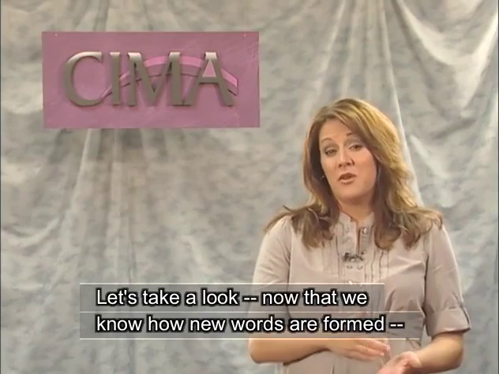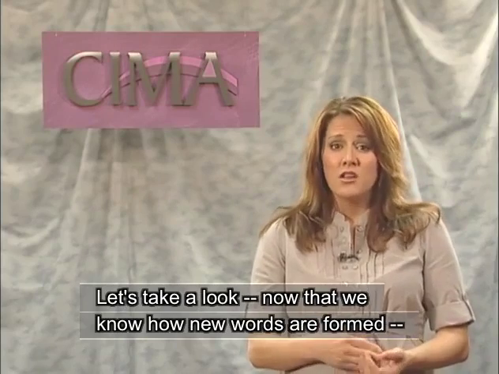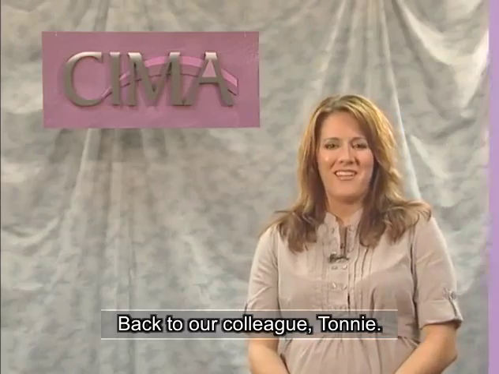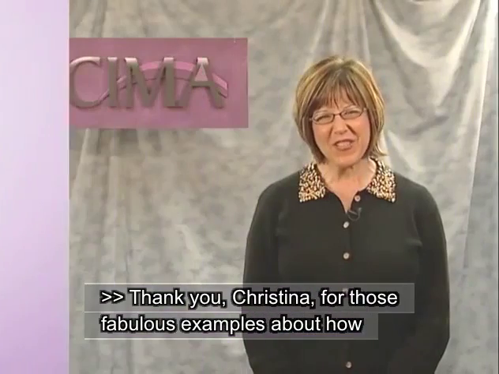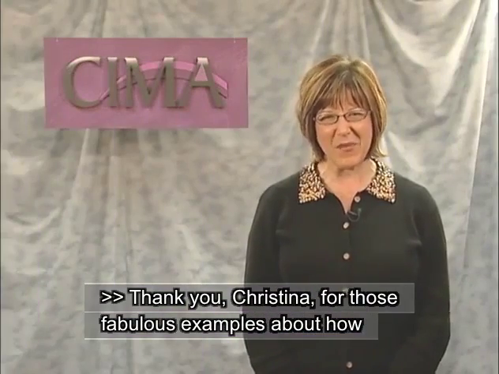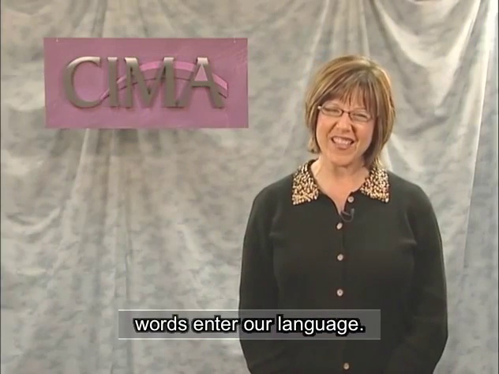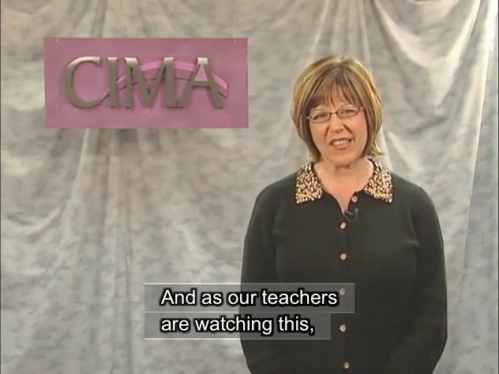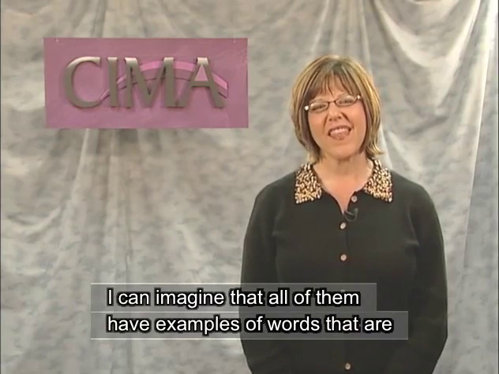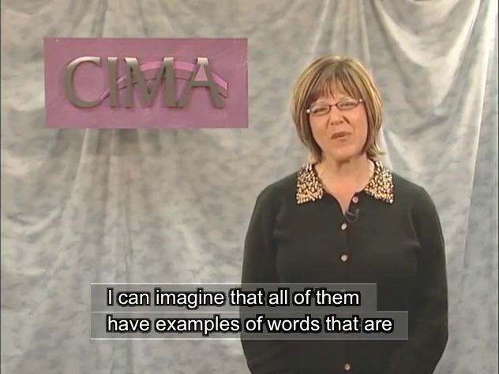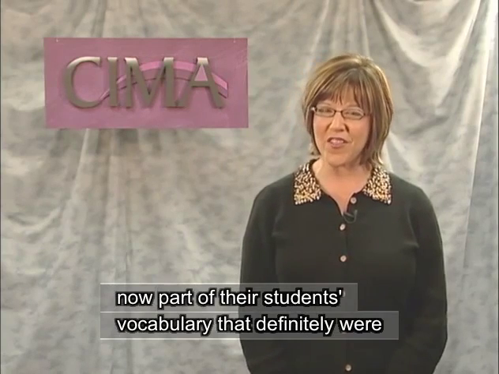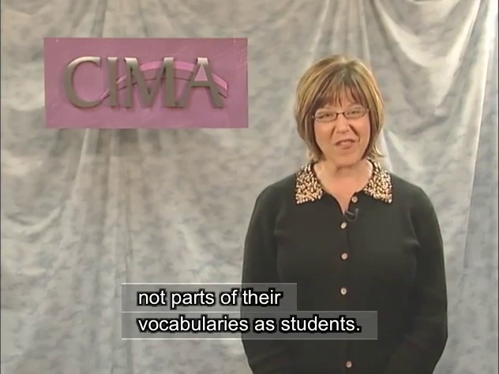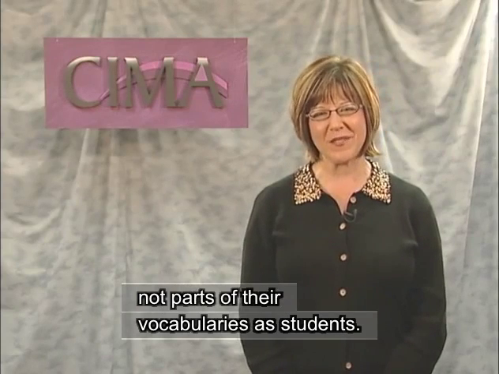Let's take a look. Now that we know how new words are formed, let's look at some different views of reading, back to our colleague Tani. Thank you, Christina, for those fabulous examples about how words enter our language. And as our teachers are watching this, I can imagine that all of them have examples of words that are now part of their students' vocabulary that definitely were not parts of their vocabularies as students.